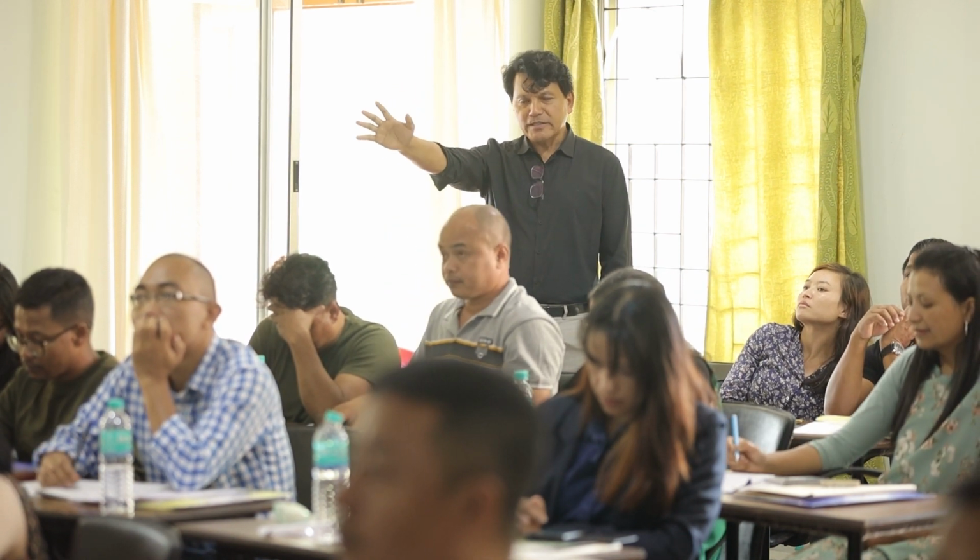Lack of convergence, yes, convergence, coordination. So the left hand doesn't know what the right hand is doing, and the right hand doesn't know what the left hand is doing. SDG basically encourages that kind of interaction, interactivity.